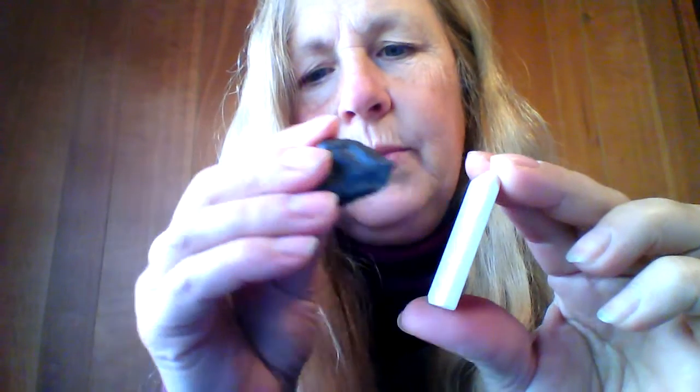Streak. Well, let's pick up our white streak plate. And let's pick up our mineral. I don't know if you can see it, but it made a black streak on my streak plate. So I don't even need to try rubbing it on my black streak plate. I can do it on my white streak plate because it made a black streak. All right, so I'll record black in the streak section.